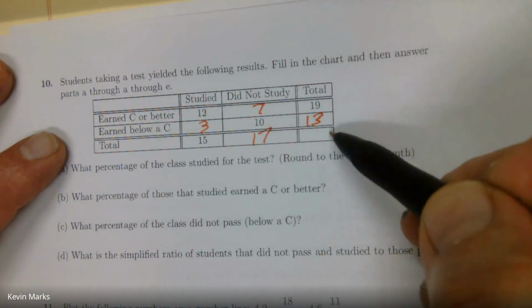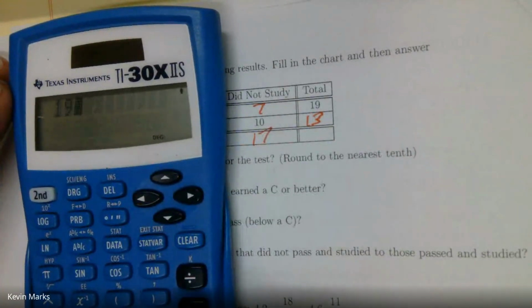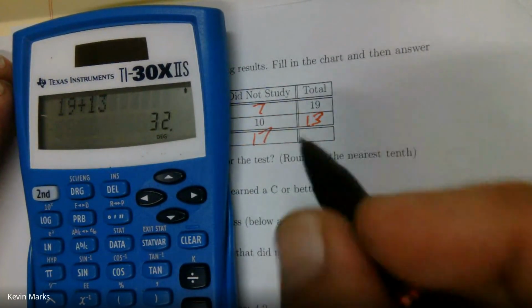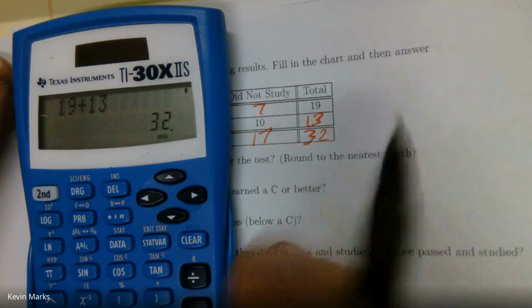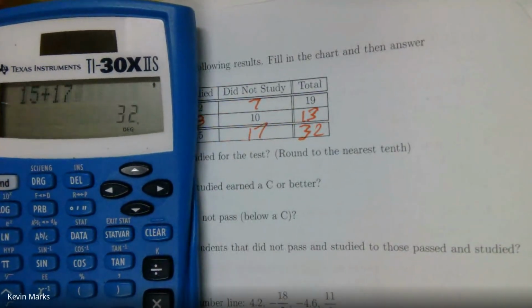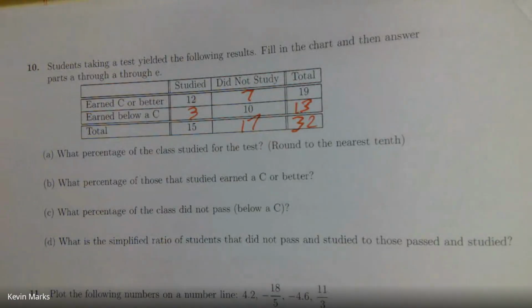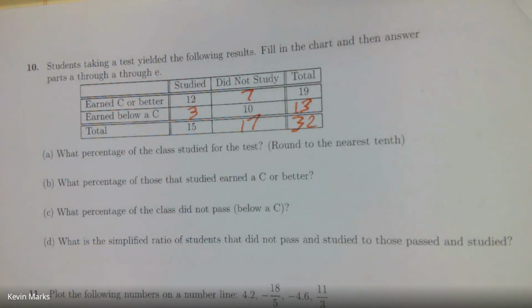Then you should add down here. And you should also check adding this way. If you need a calculator, whatever. So we got 19 plus 13. Sure enough, it's 32. But as a check, if you went across, 15 plus 17, it's also 32. So I would highly recommend that. Make sure you add both ways to check. Okay. So now we got the chart filled out.